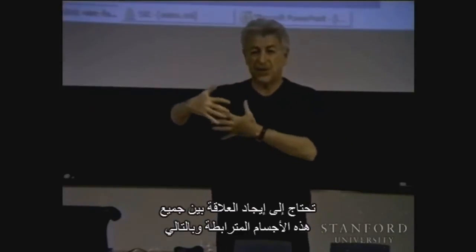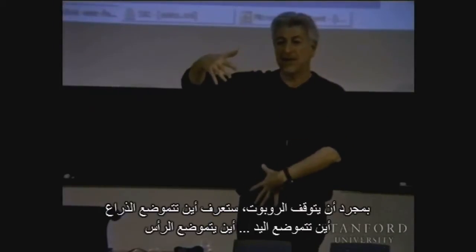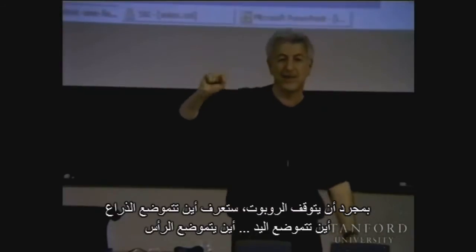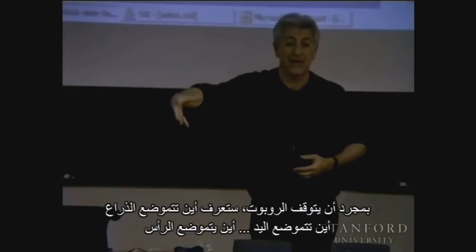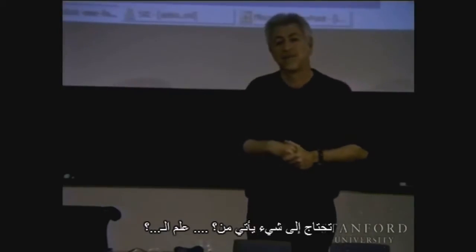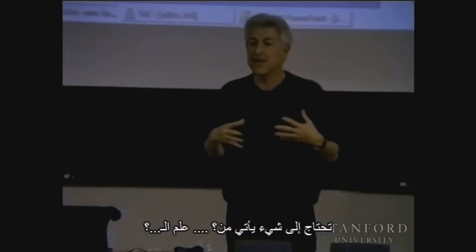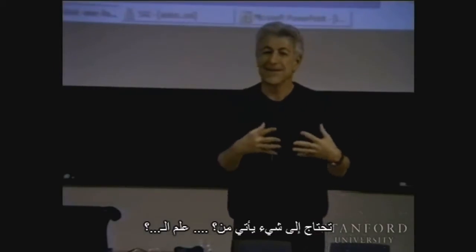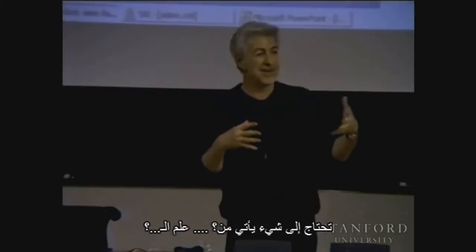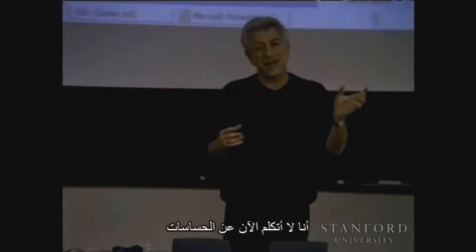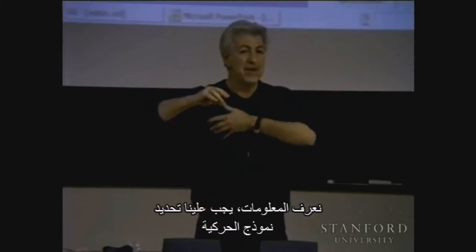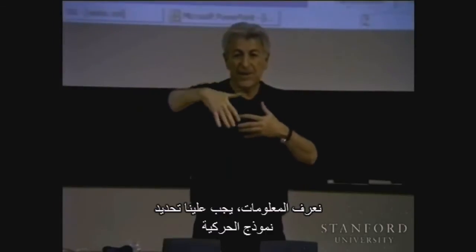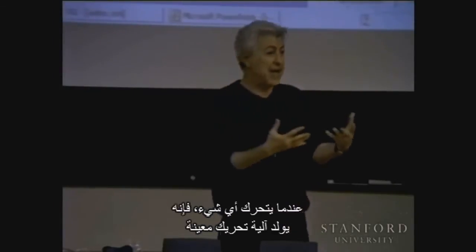You need to find a relationship between all these rigid bodies so that once the robot is standing, you know where the arm is positioned, where the hand is positioned, where the head is positioned. Well, I'm not talking now about sensors. We know the information, but we need to determine a model, the kinematic model. Basically, we need the kinematics.